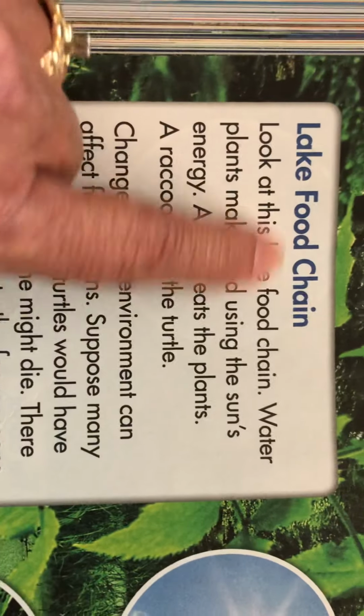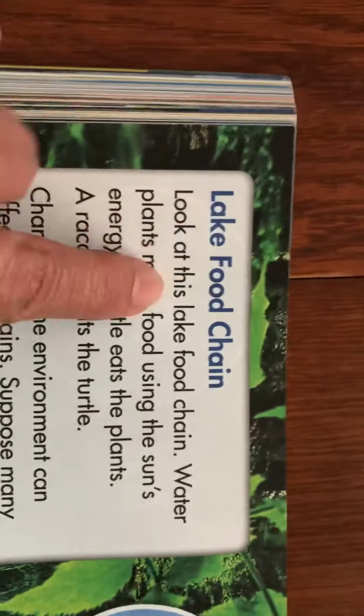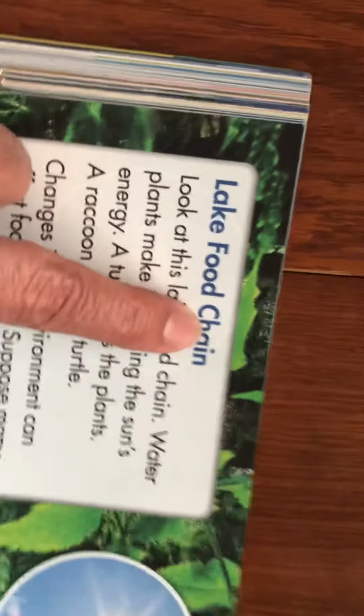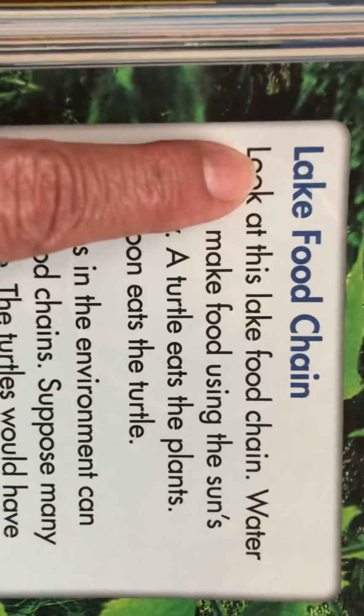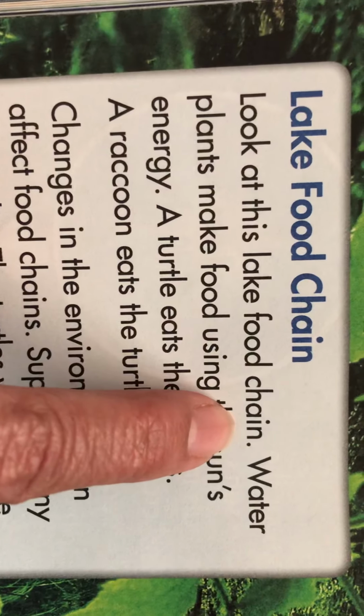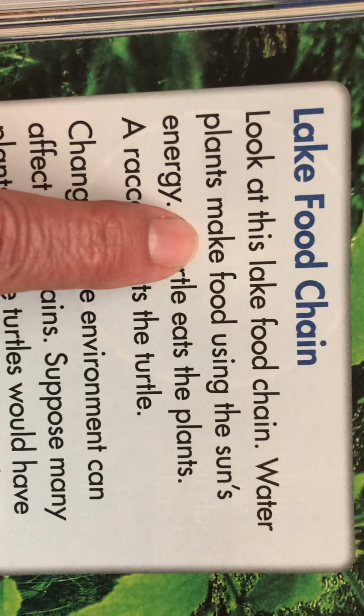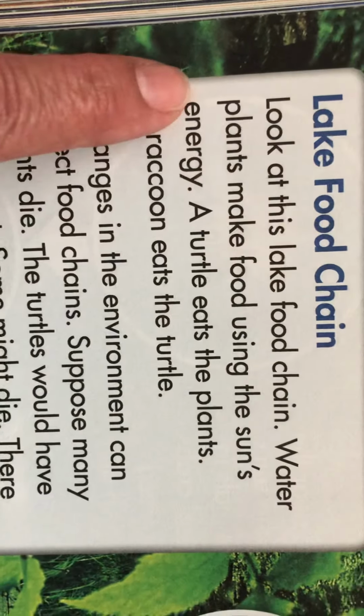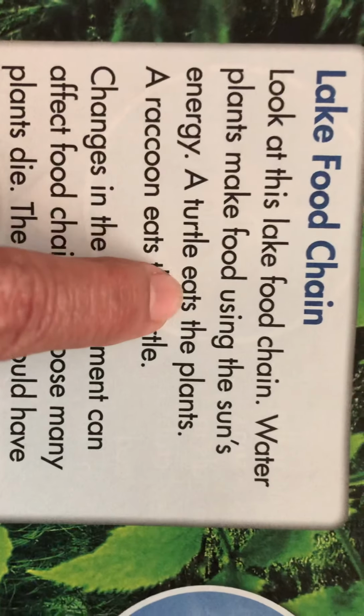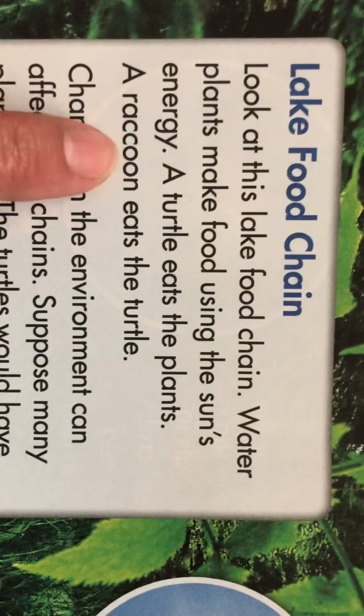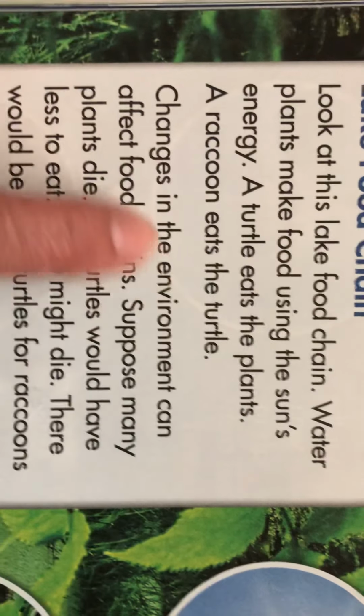Now let's look at lake food chains. Notice that there's all different kinds of food chains. We have garden park chains, we have beach food chains, and now we're going to talk about lake food chains. Okay? It says, look at this lake food chain. Water plants make food using the sun's energy. A turtle eats the plants. A raccoon eats the turtle.